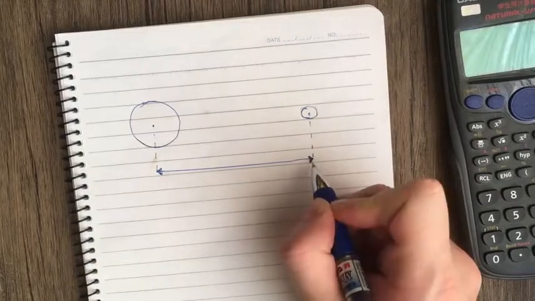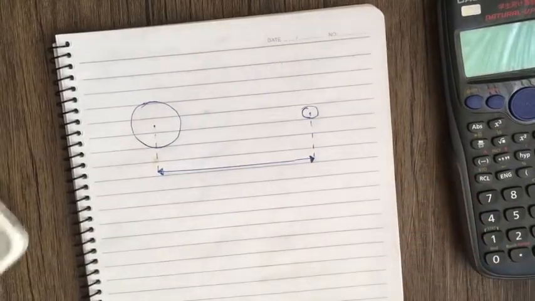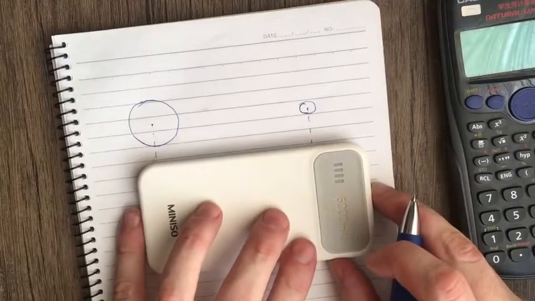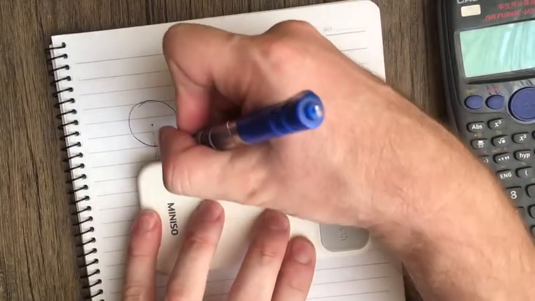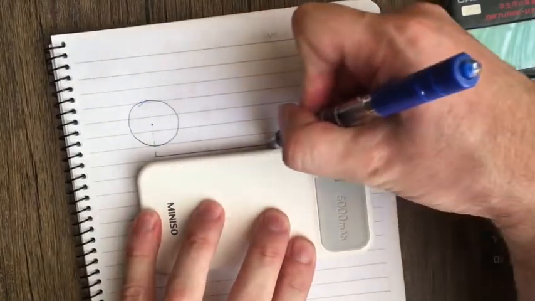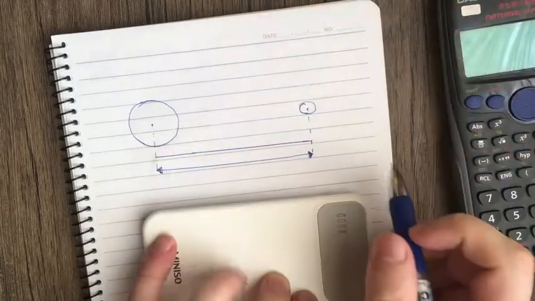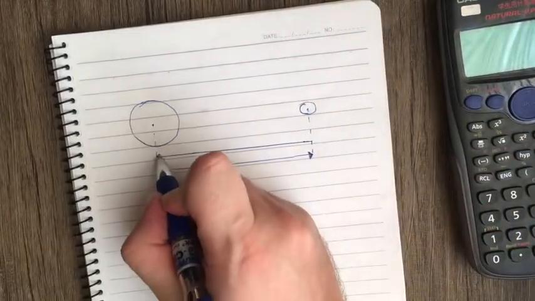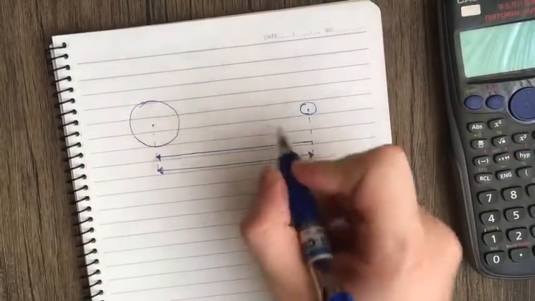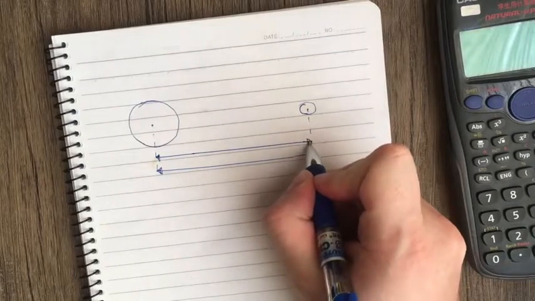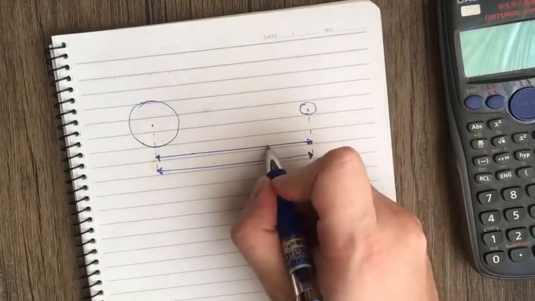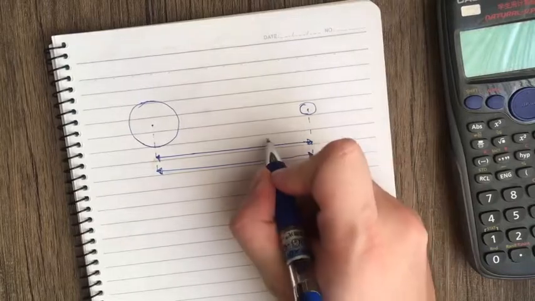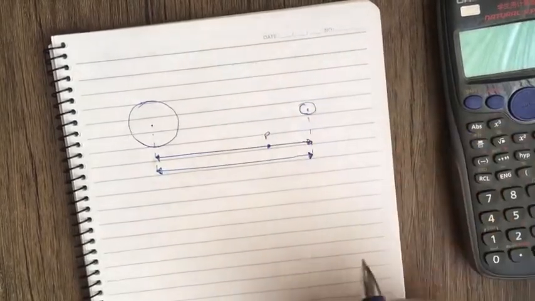And then at some point, which we're going to call P, or some distance x, we've got point P where the fields cancel out, and we said that it's closer to the Moon.